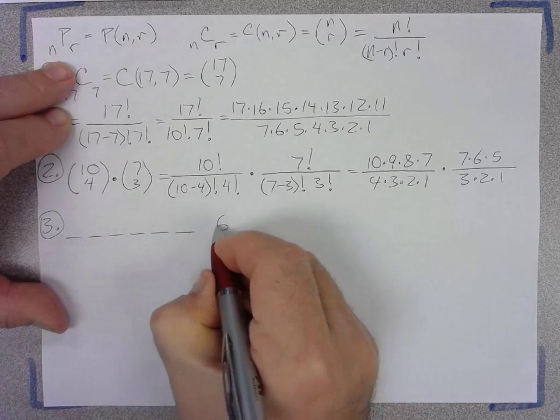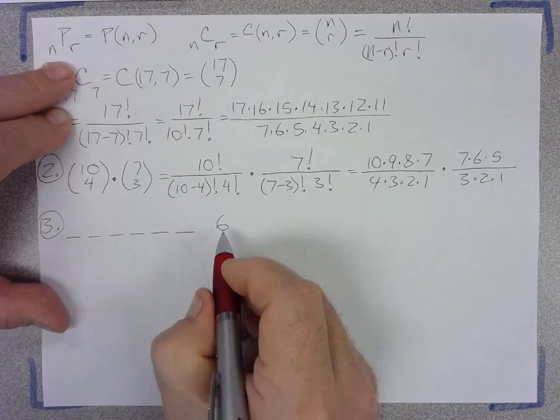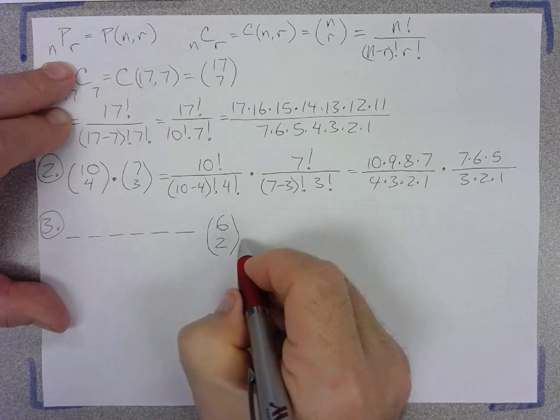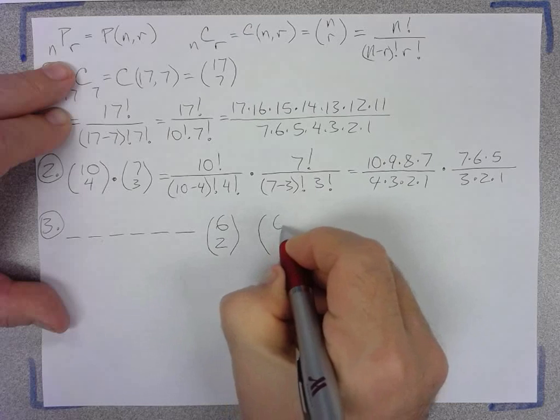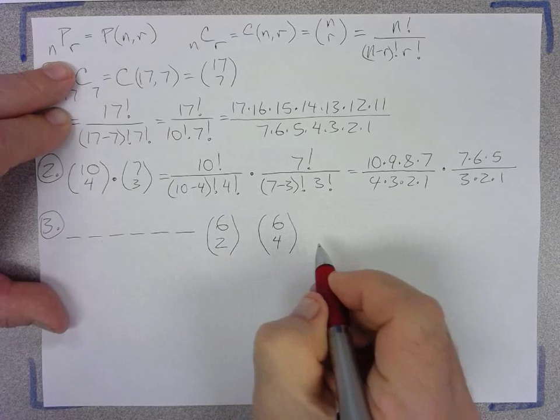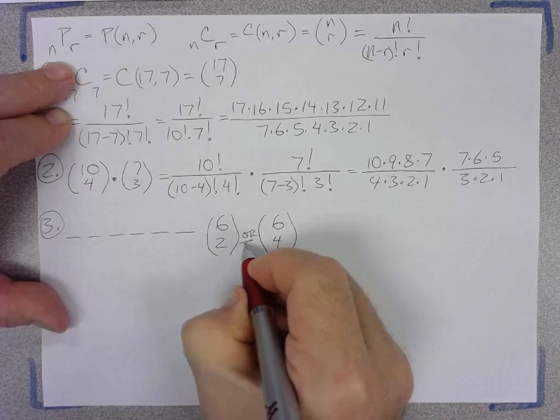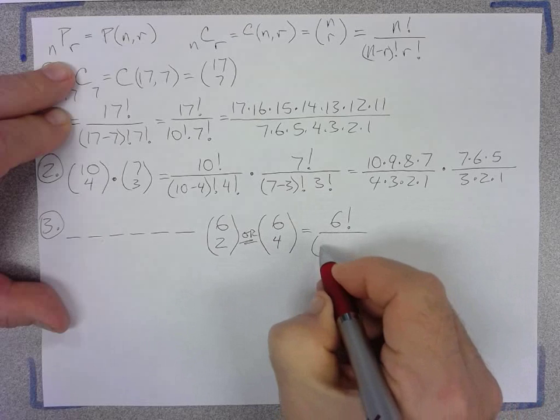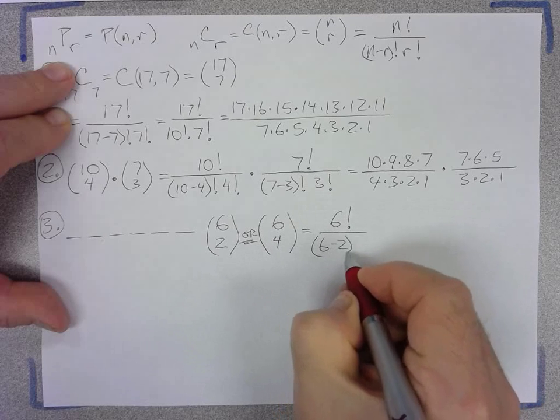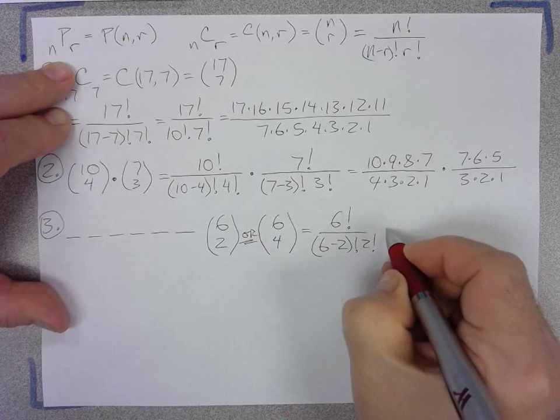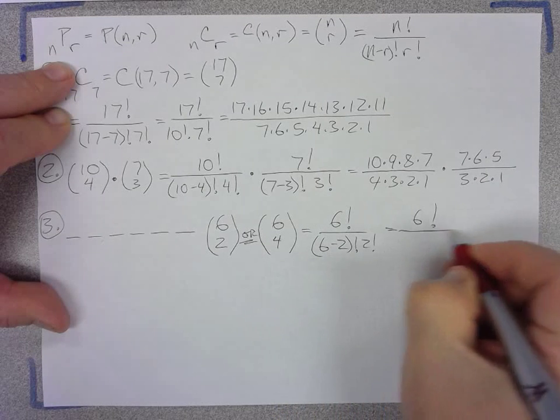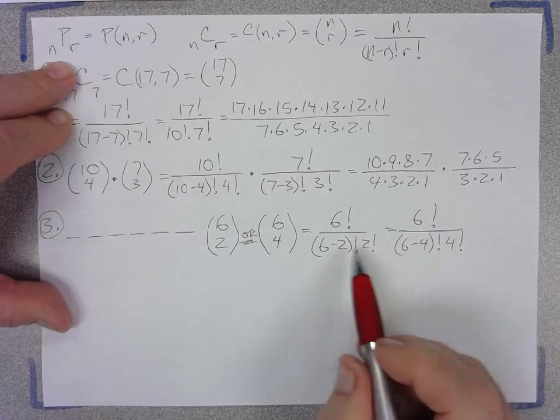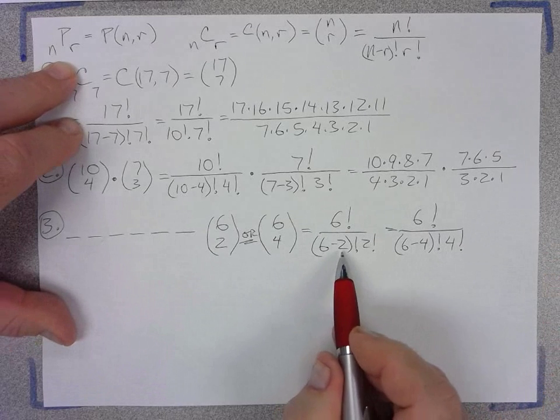But when you have 6 questions and you want to know how many different ways you can get 2 true, or you could say, we want to figure out how many different ways there are to get 4 false. Either way you do this, it's going to be 6 factorial over either 6 minus 2 factorial, 2 factorial, or it's going to be 6 factorial over 6 minus 4 factorial, 4 factorial. You'll notice that this comes out to be the exact same thing, because what's 6 minus 2?